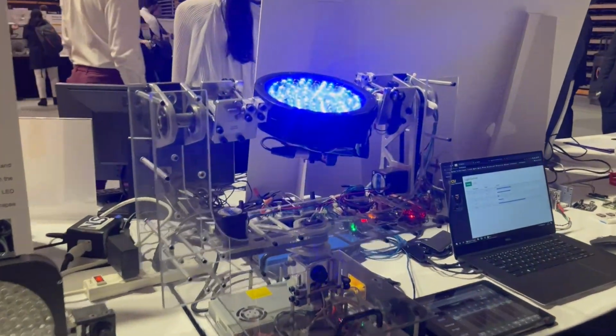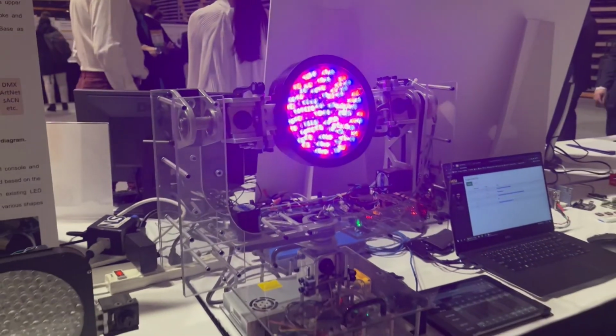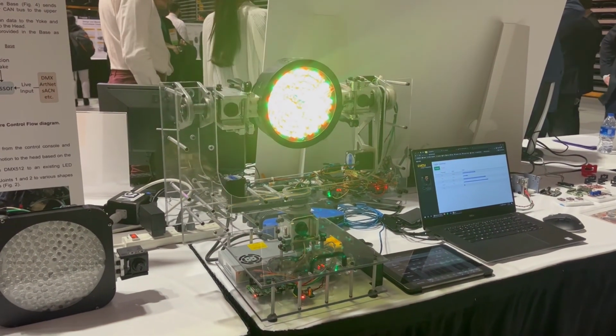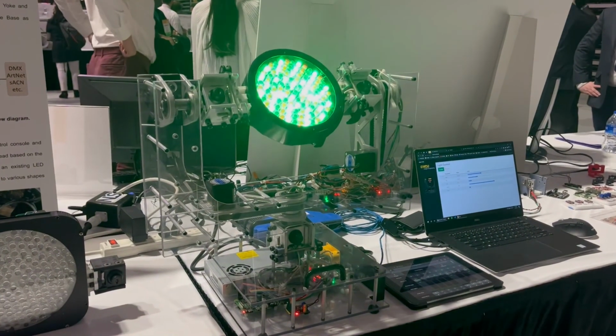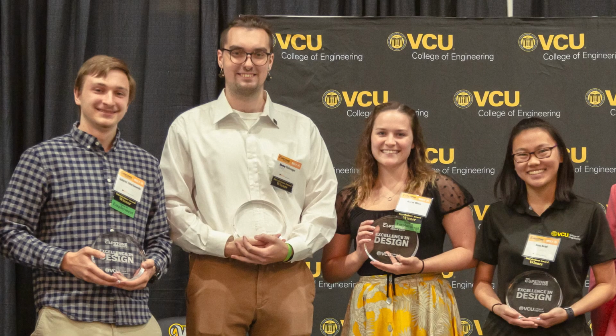Unfortunately, we were only able to get one of the 2 desired axes of motion working by the Capstone Expo. However, given that they have similar implementation in hardware and software, getting both operational would be a simple task with one already working. We were honored to receive first place for excellence in design for multidisciplinary teams from the College of Engineering.